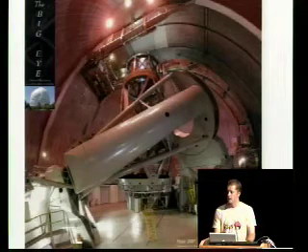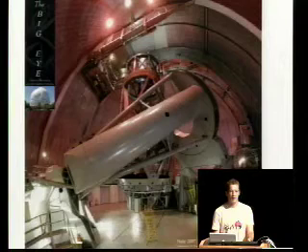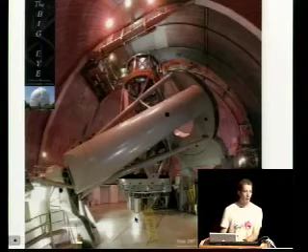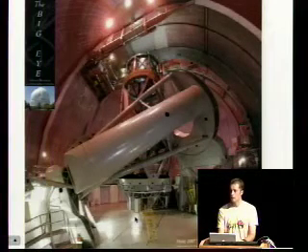And if you guys have ever been, who here has been inside Haas Pavilion yet? Okay, a lot of you. So this building, this dome that encloses the Hale Telescope, is almost certainly bigger than Haas Pavilion. We are talking really large buildings here.